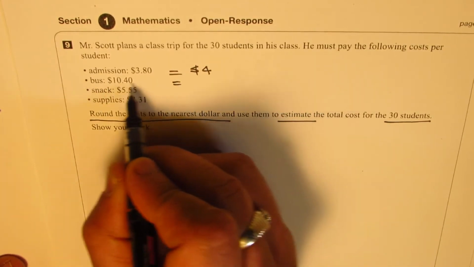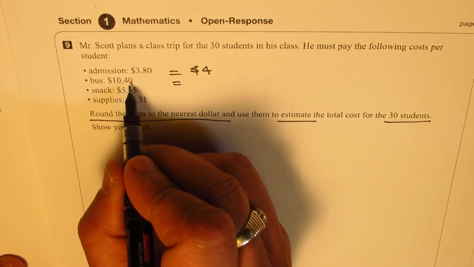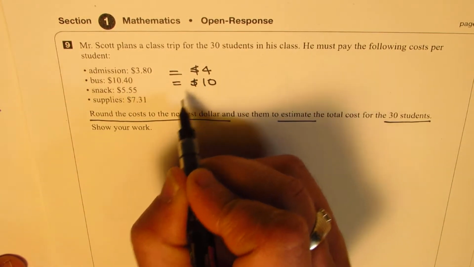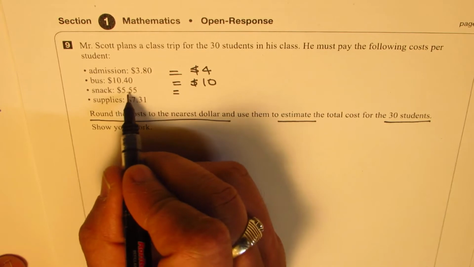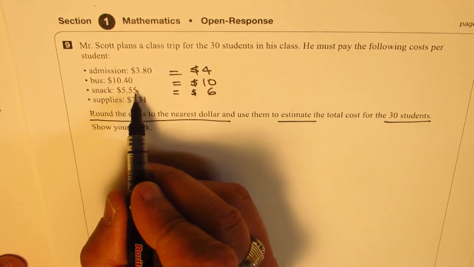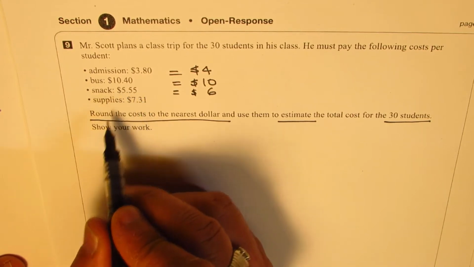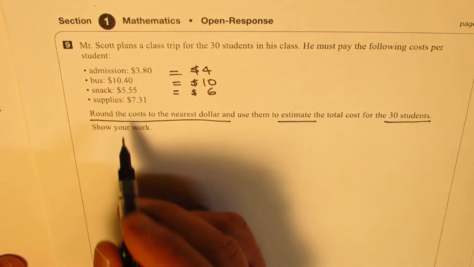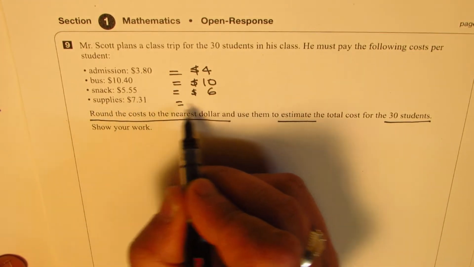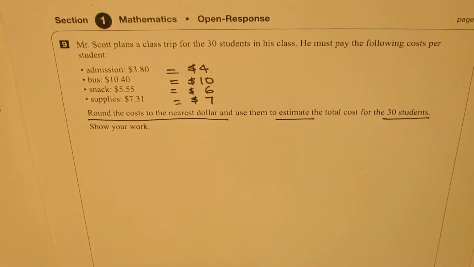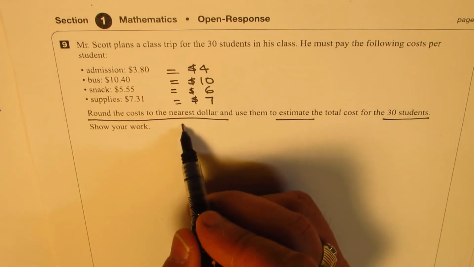For the bus, $10.40. Now 40 cents is less than 50 cents and therefore it will be rounded to $10. For snacks, $5.55 will be rounded higher to $6, right? 50 or more cents round higher. Below 50 cents round lower, right? Or keep the number. Supplies, $7.30 means $7. Does it make sense to you? So per student, that is the money which is going to be paid. So that is your rounding part to the nearest dollar.